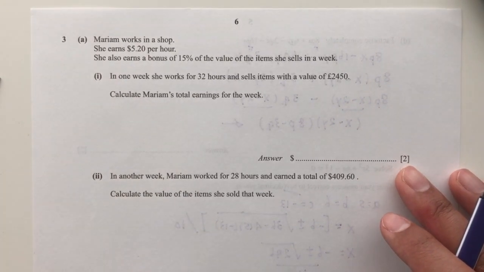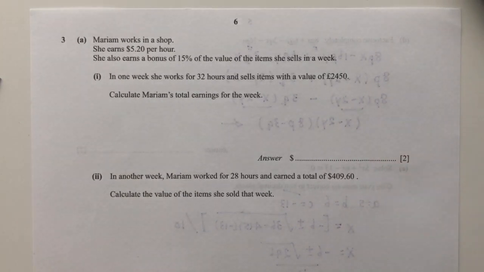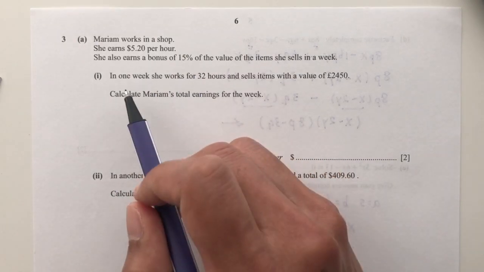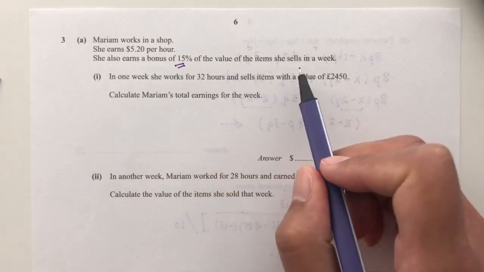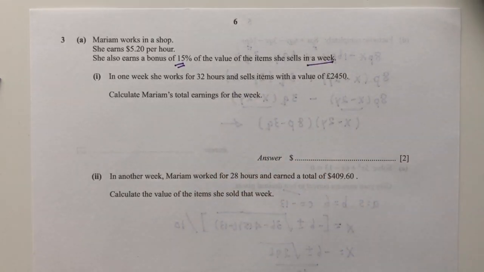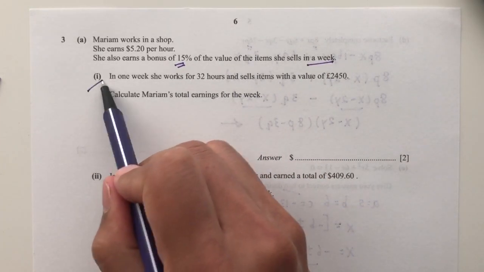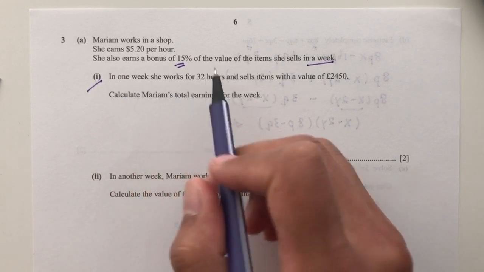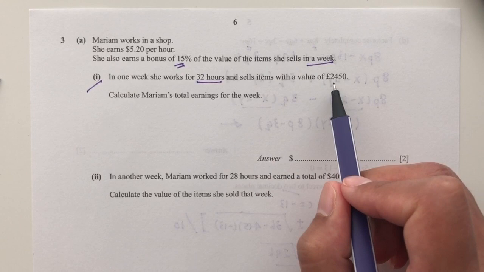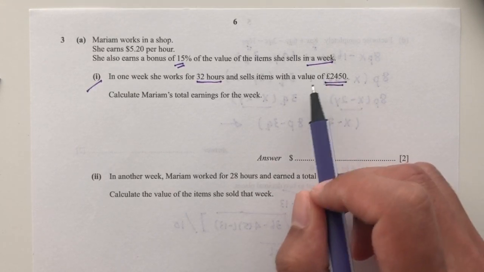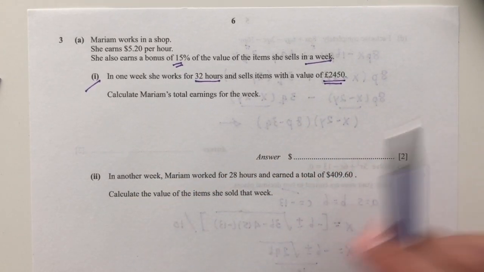Now it says Mariam works in a shop. She earns $5.20 per hour. That's her wage. She also earns a bonus of 15% of the value of the items she sells in a week. Okay. Now part 1. In 1 week, she works for 32 hours and sells items with a value of this much. Calculate Mariam's total earnings for this week.